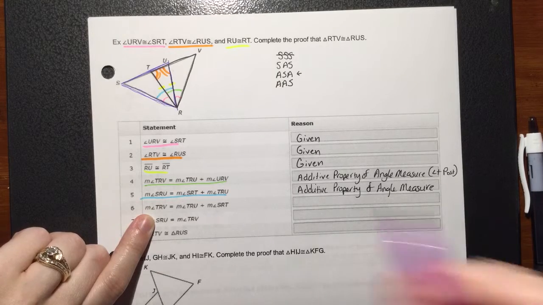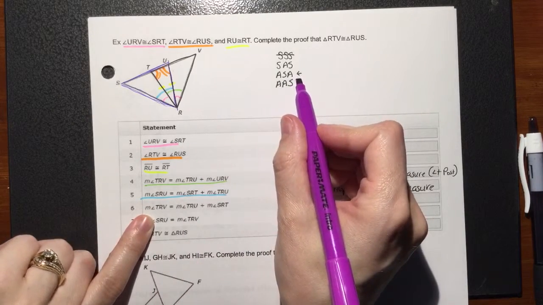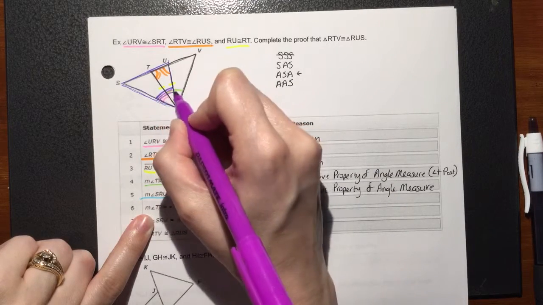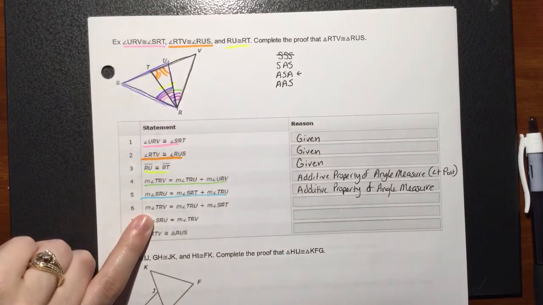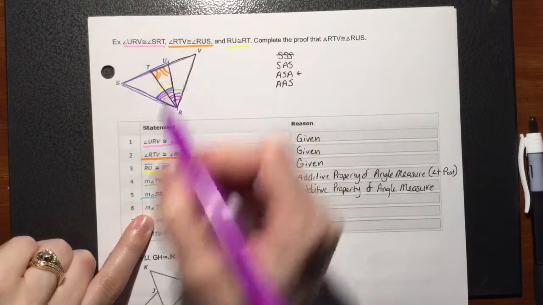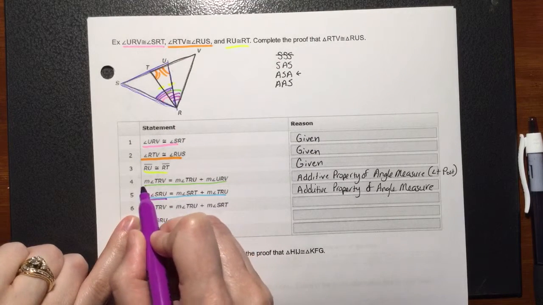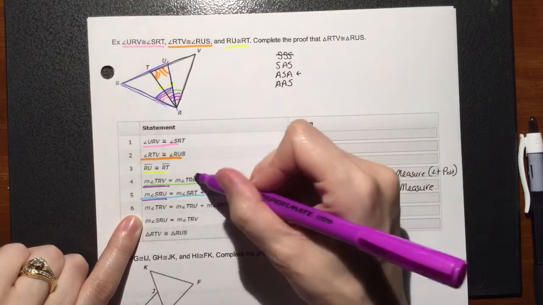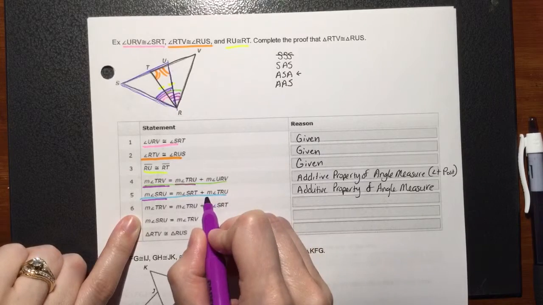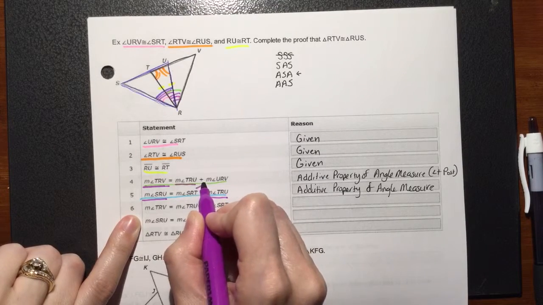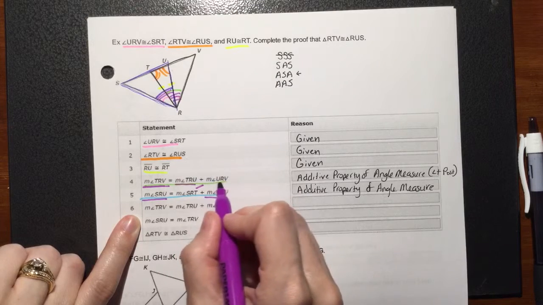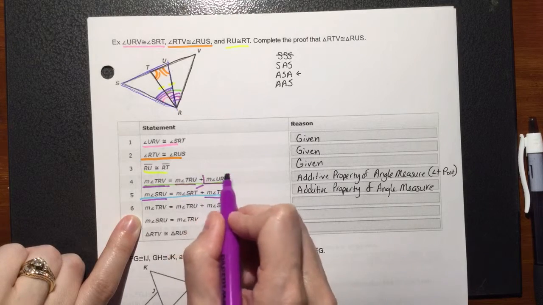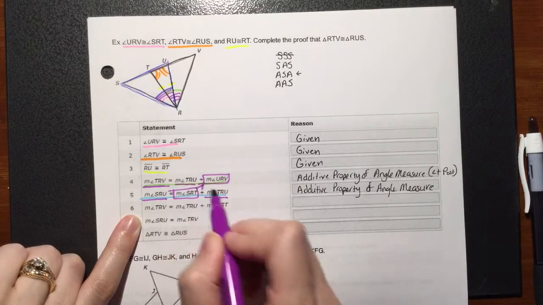Well, if we're going to prove these two triangles are congruent using angle side angle, it'd be really nice if this angle right here would be congruent to this angle right there. In order to do that, we would have to have SRU equal to TRV. If we look in here, we've got a TRU here and a TRU there, but those two are not the same. So instead of a URV, we would like to write an SRT.